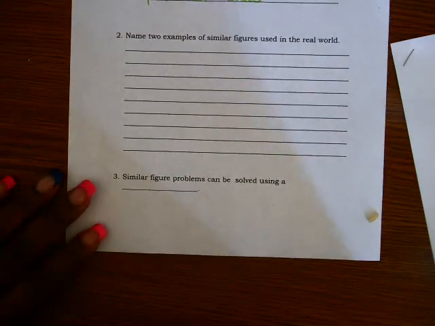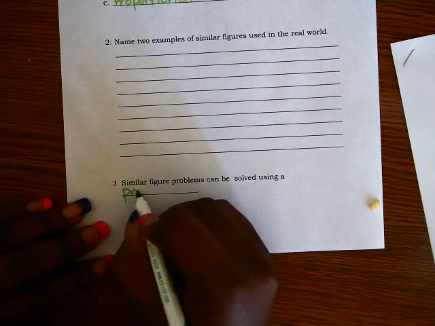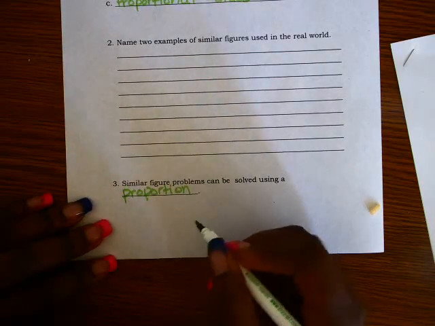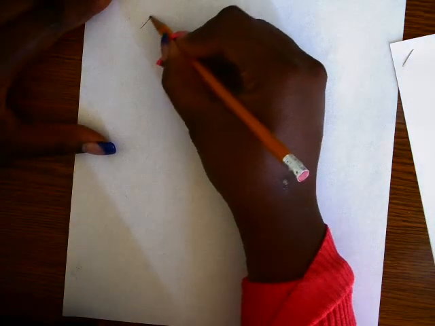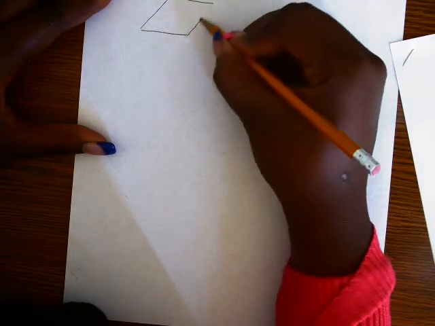So next, similar figures problems can be solved using a proportion. You guessed it, because that's what we've been doing, and we're going to continue to use proportions to solve them. So I'm going to give you an example. If you remember, this problem was number 1 on your short cycle assessment.